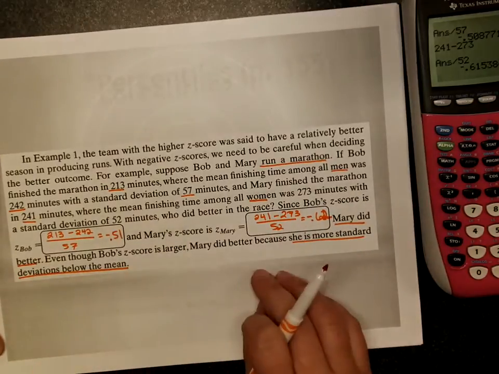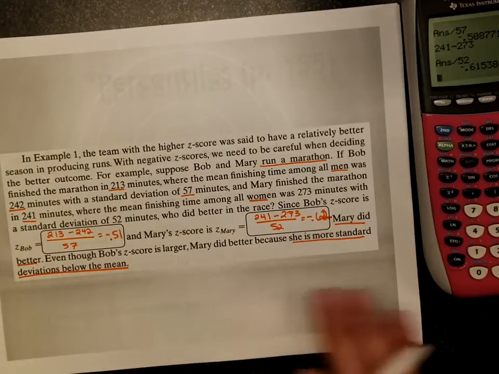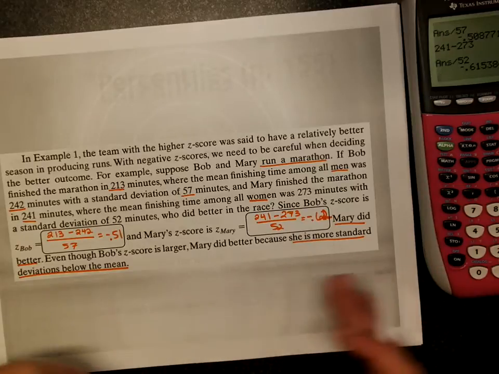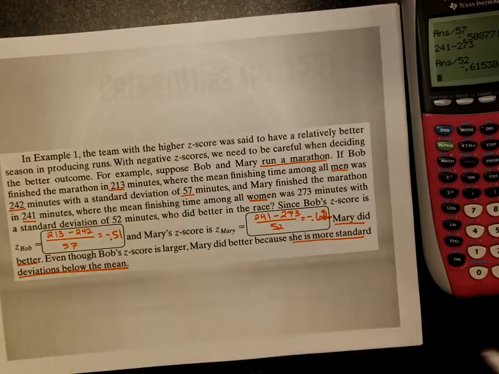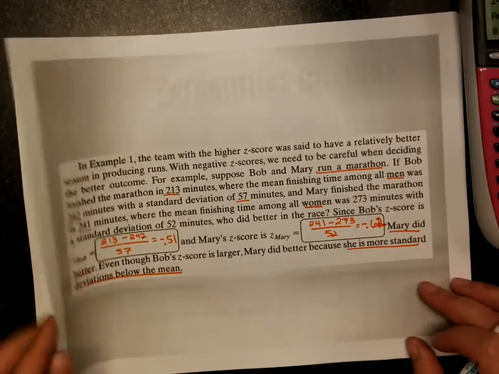So you really have to read the situation and decide, do I want a more negative z-score or a more positive z-score? Usually, you want to be further away from the mean, whether that's above or below. You want to be further away. If you're racing, you'd want to be more negative. If you're trying to do test scores or anything like that, you want to be more positive. So that's an example of z-scores.